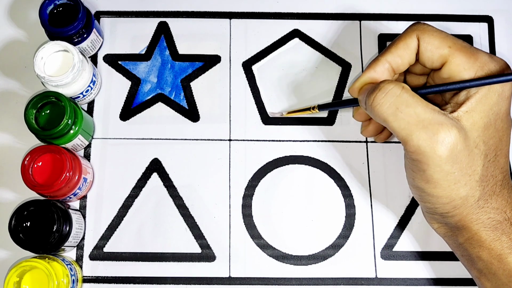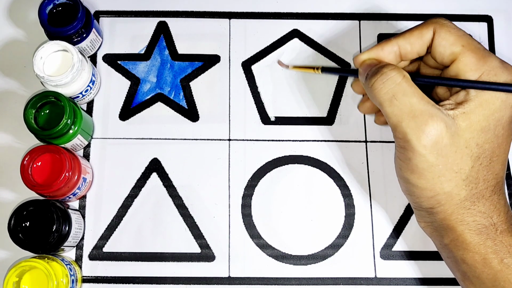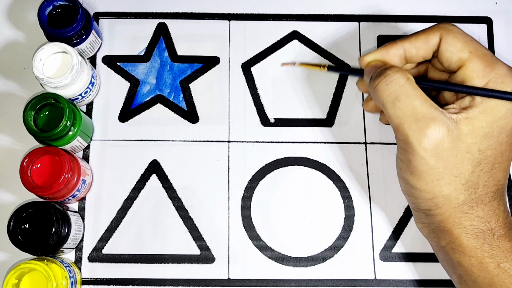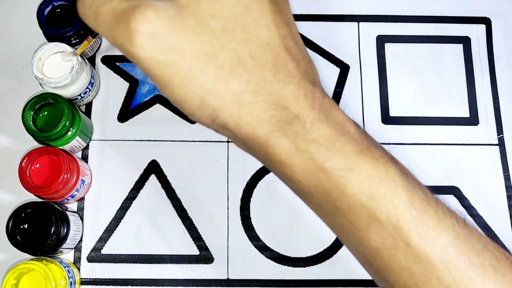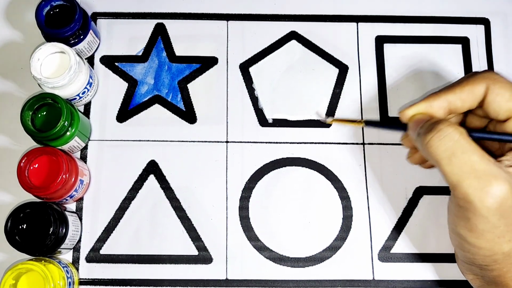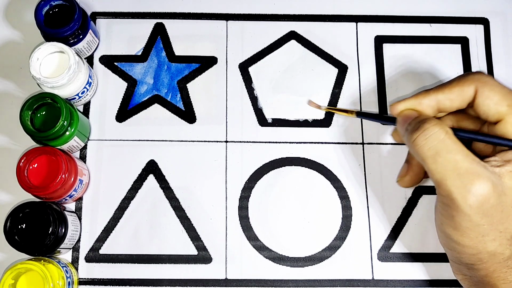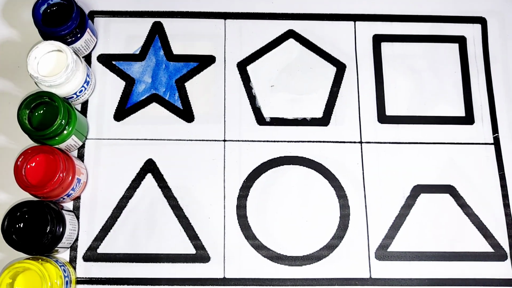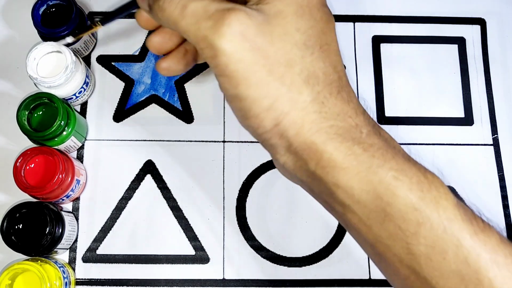The shape of pentagon. Now we are using the color of white.